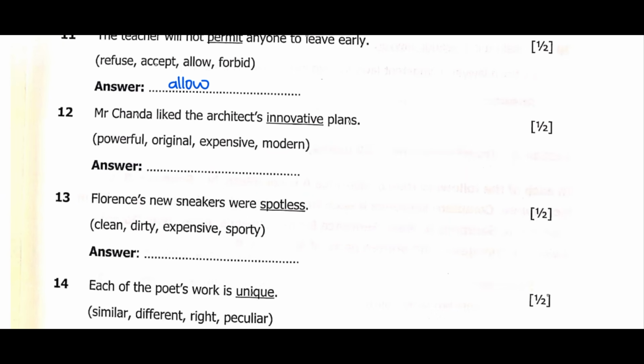Then 12, Mr. Chanda liked the innovative plans. So on this question 12 here, the key information is we are looking at the recent, which is modern. So the modern plans were liked by Mr. Chanda. So we have modern here. Then 13, Florence's new sneakers were spotless. So spotless means clean.